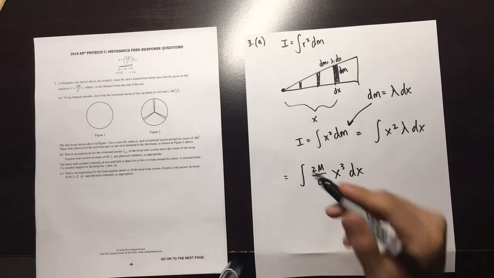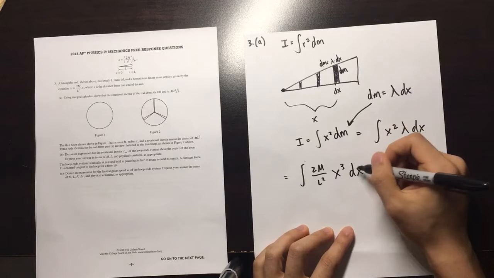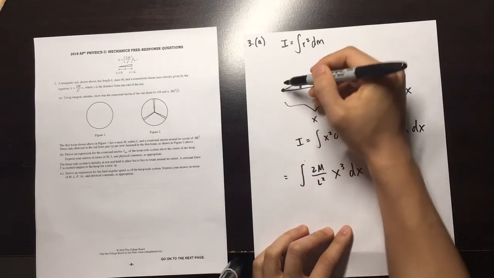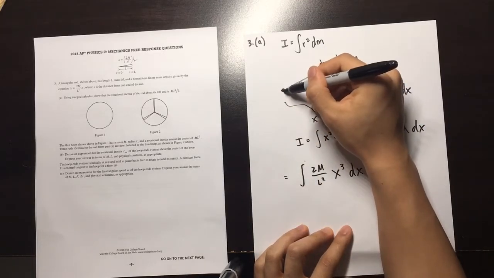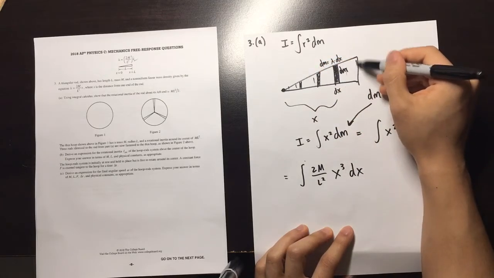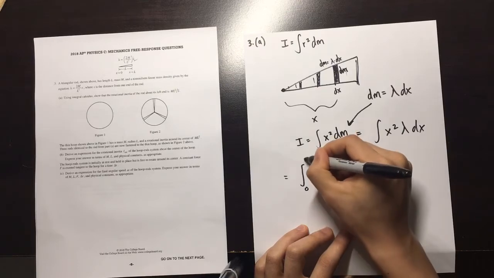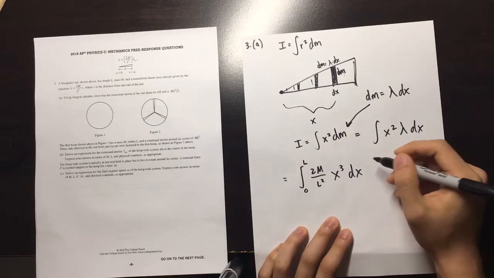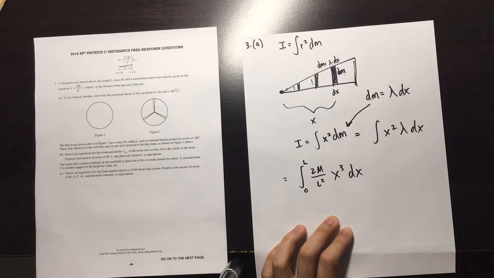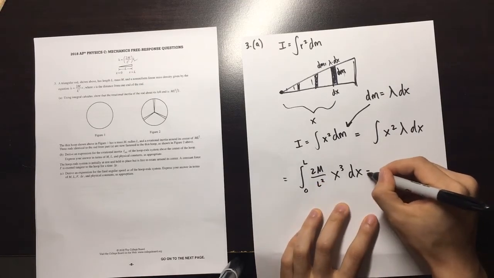Now I need my limits in the integration. Since I'm using dx, the limits start from 0 right there, and then x goes all the way to L. So 0 to L. Now this is just a math problem now. I'll factor out the constant.